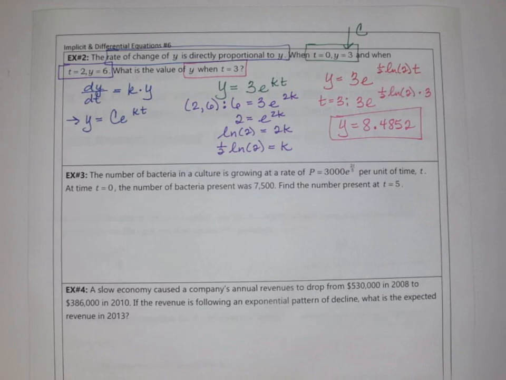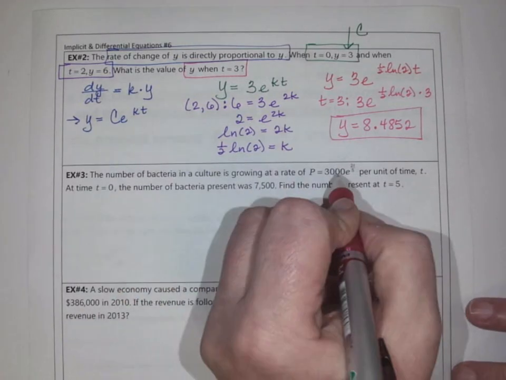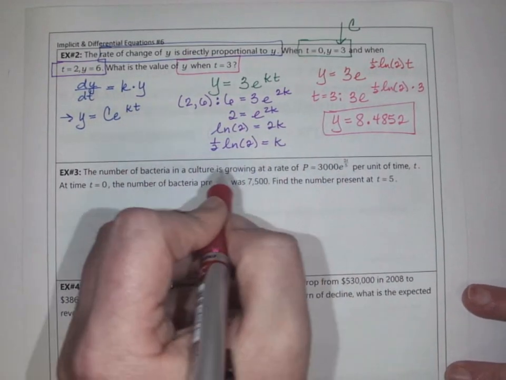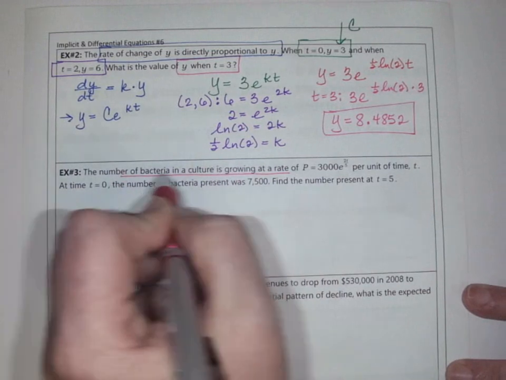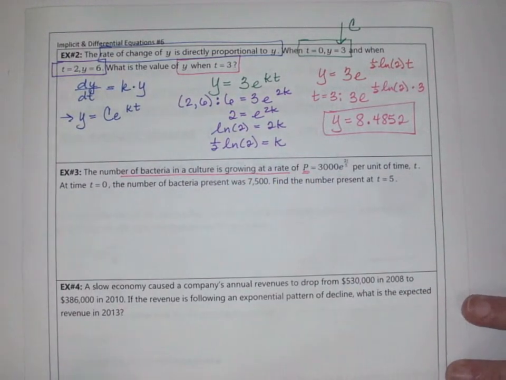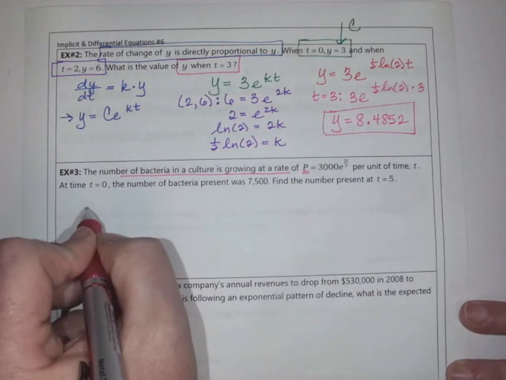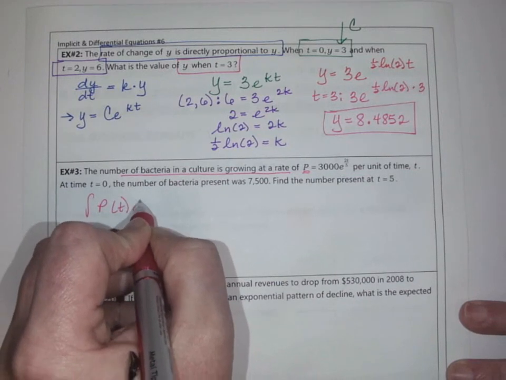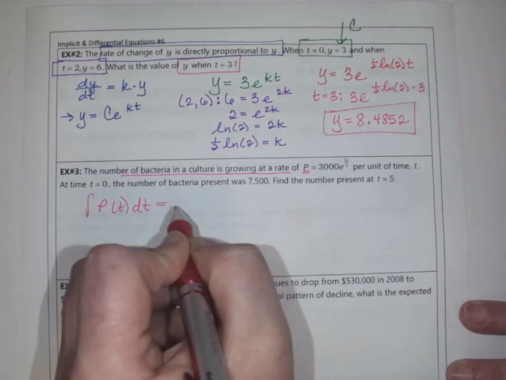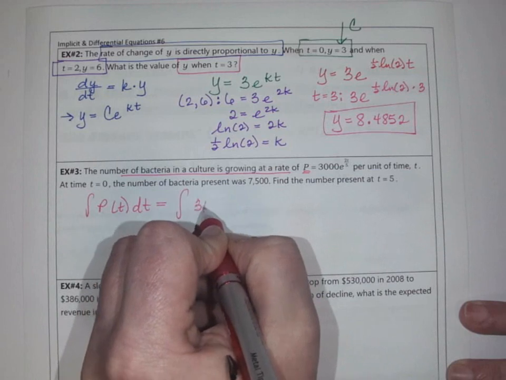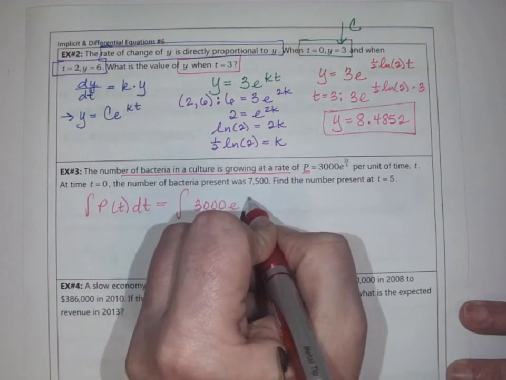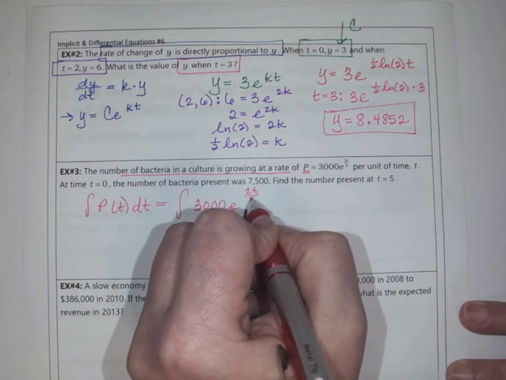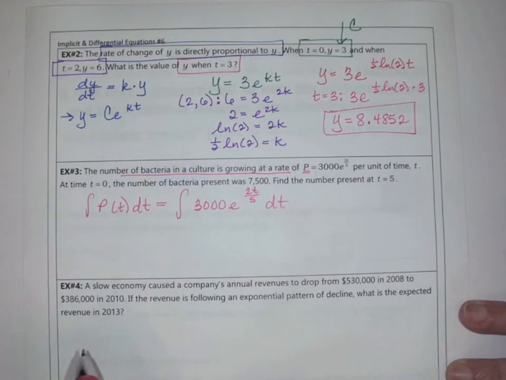Okay, so this one's a little bit different because we're growing at a rate of p. So that's really a derivative. So if we want to find the integral of p of t dt, then we would do the integral of 3,000 e to the 2t over 5 dt.